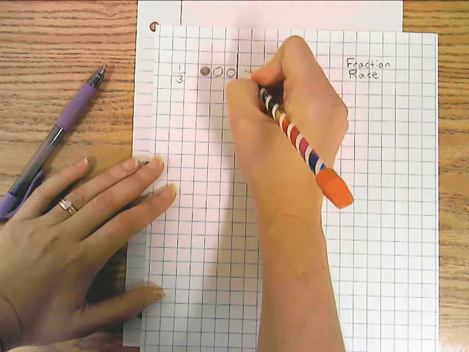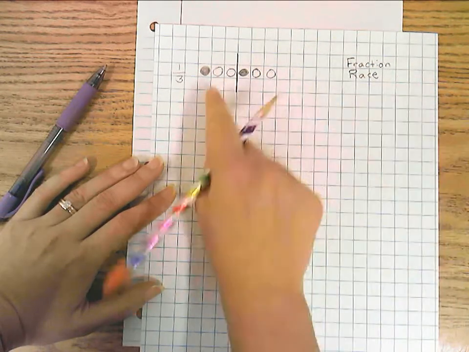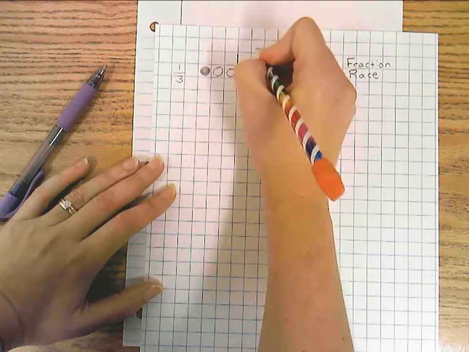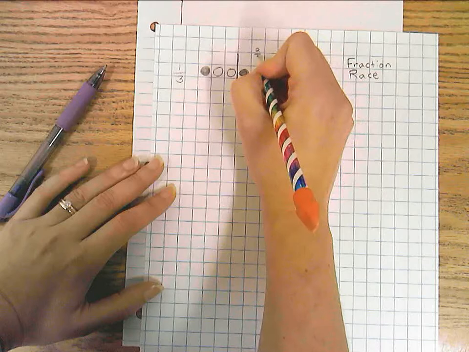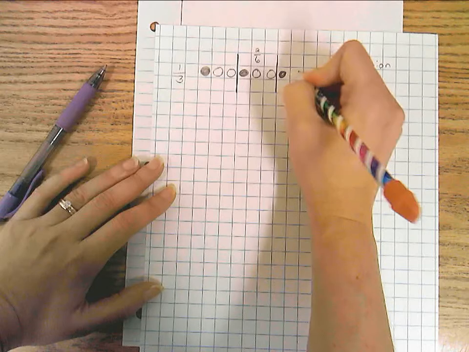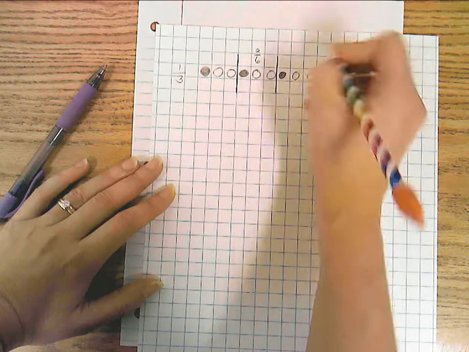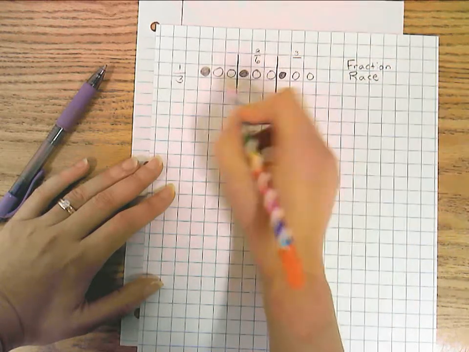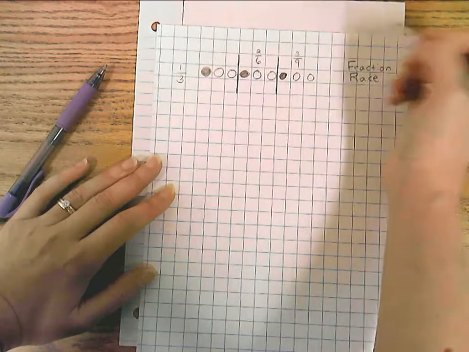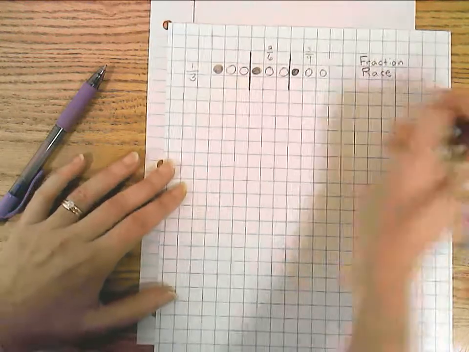If I repeat that again, 1/3 of the circles are still colored in. I've just done it 2 times. And this new fraction is 2 out of a total of 6. 2/6. This method you can just keep on going for as long as you can fill on your graph paper. Now I have 1, 2, 3 circles colored out of a total of 9. I'm going to run out of room because of my words, but you could continue the same pattern over and over. So let's try another one down here.